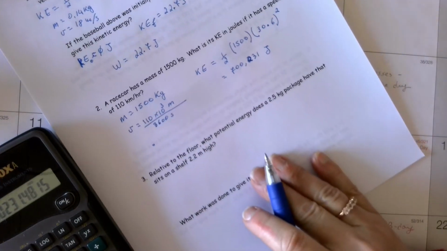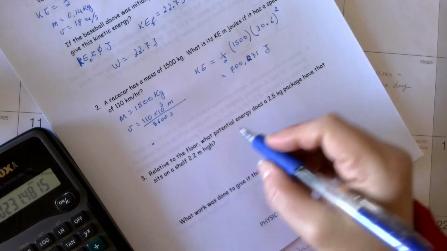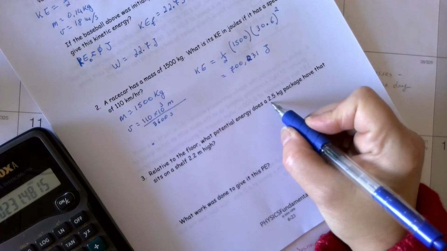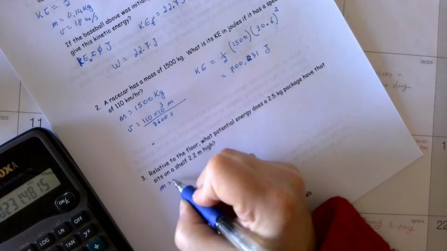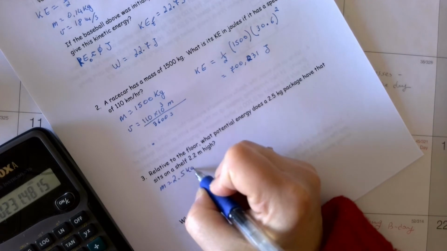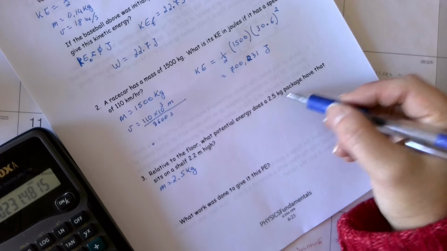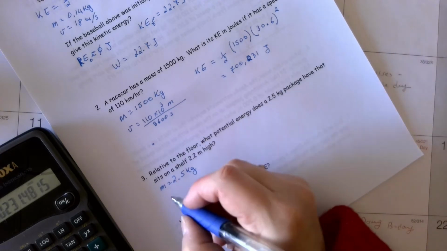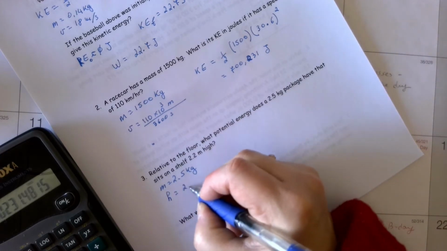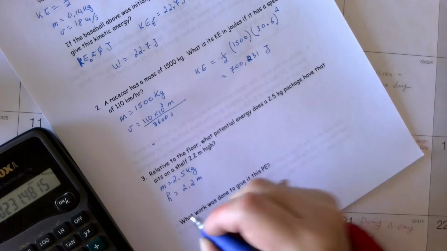Then number 3, relative to the floor, what potential energy does a 2.5 kilogram package, so this will be your mass, have on the shelf, that is, the height is 2.2 meters.